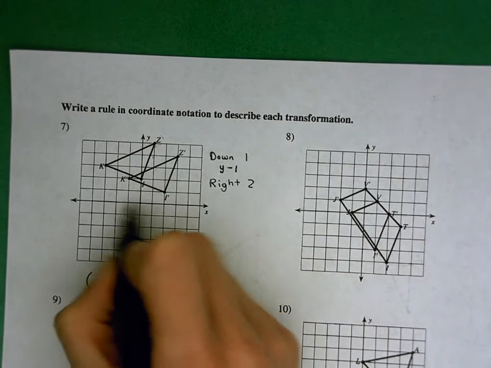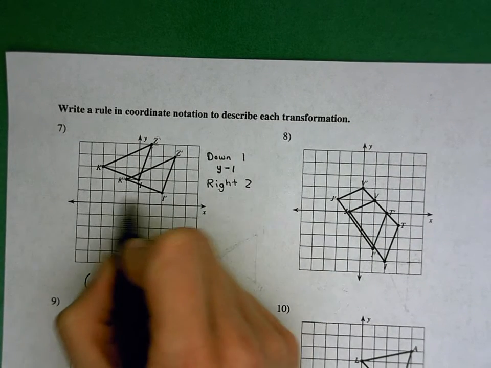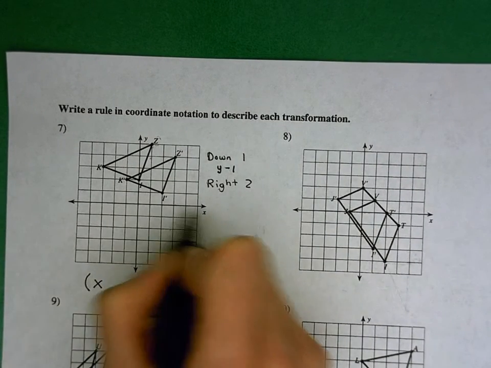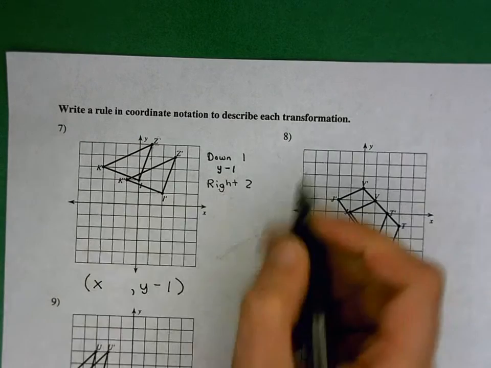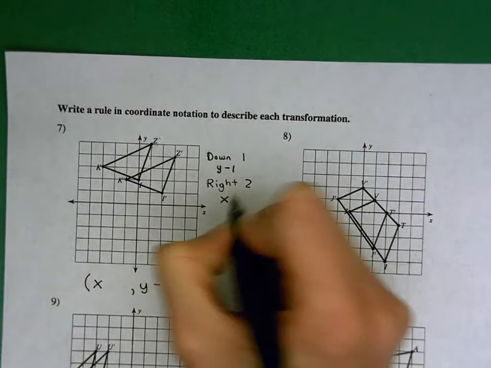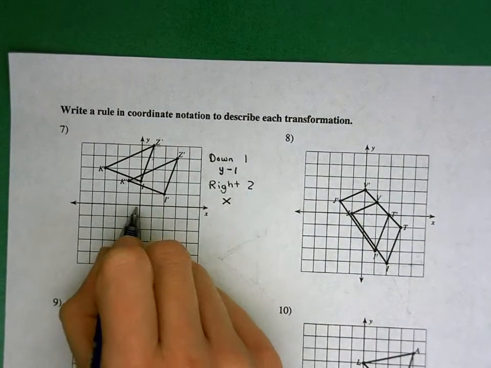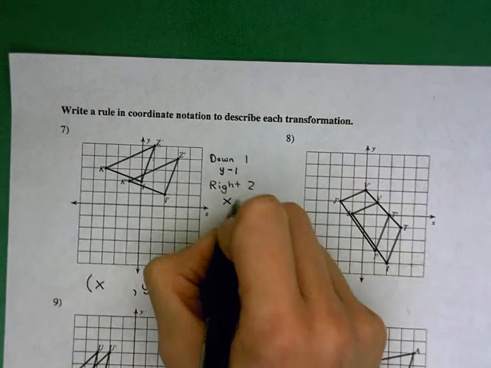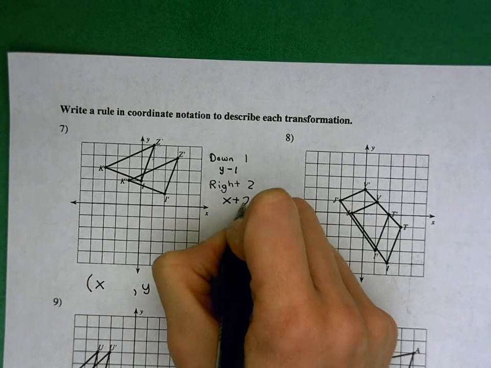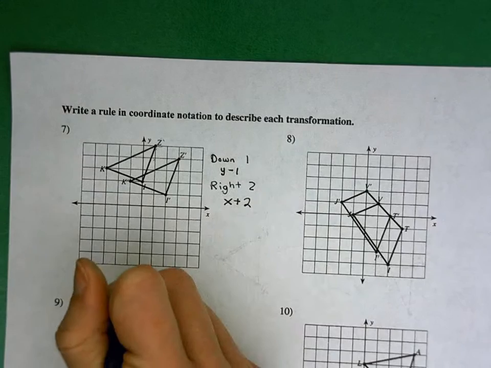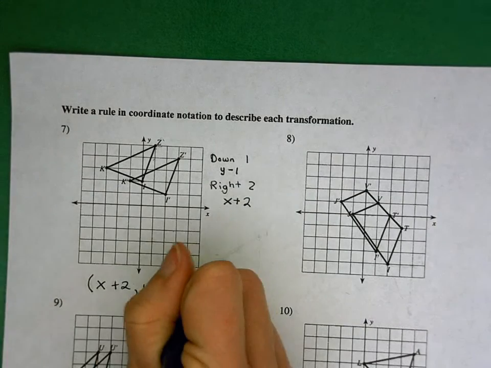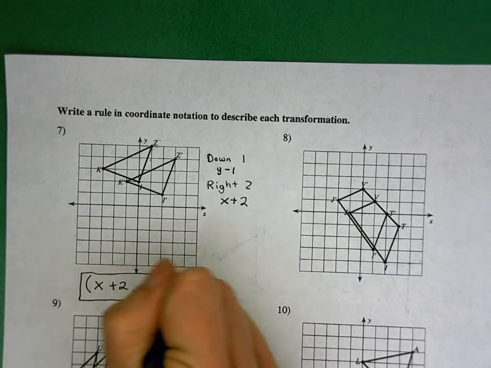Right and left is an X movement, along my X-axis here. And so when I'm going right 2, that's happening to my X, and since I'm going right, which is going towards the positive x's, I'm going to do plus 2. And that is my rule in coordinate notation.